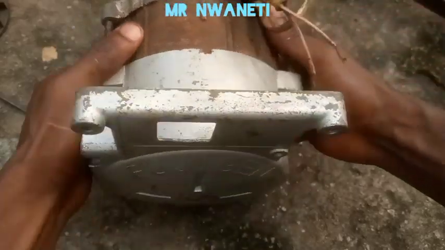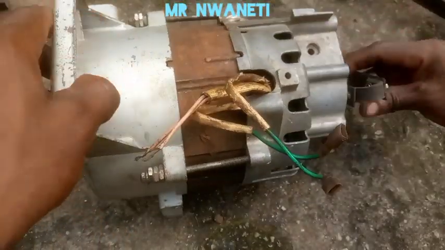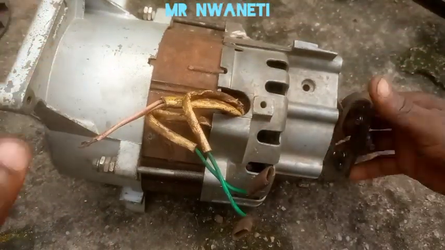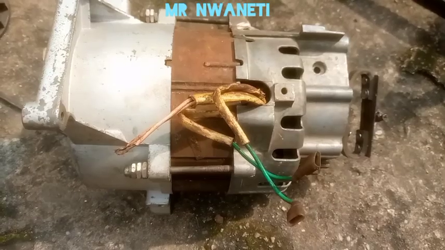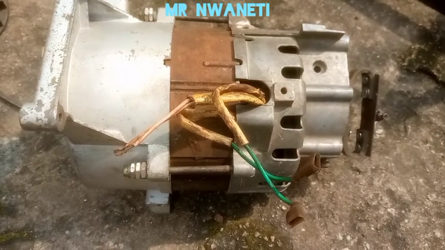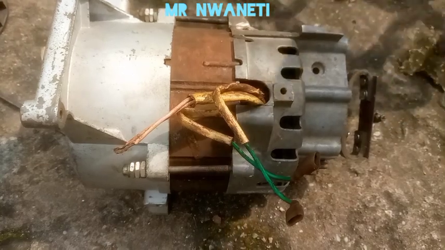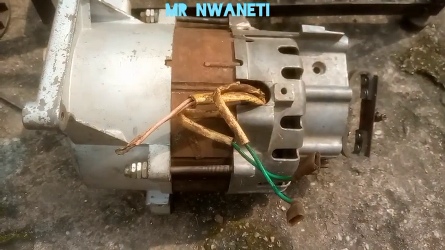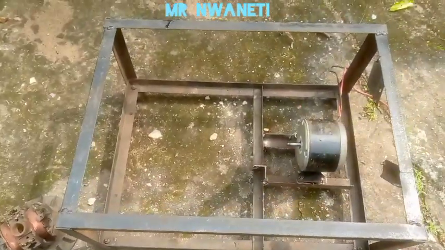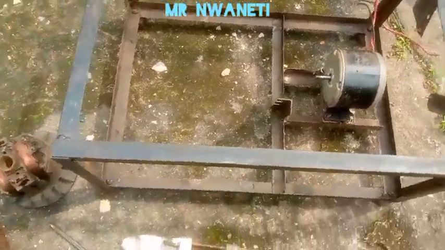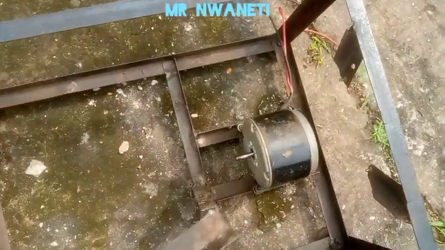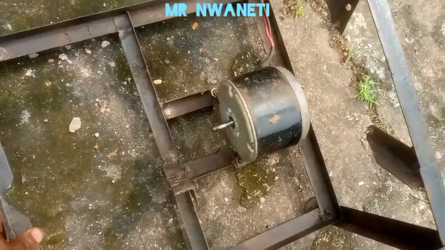Okay, so I have already coupled the generator. I've already coupled it, so it's very free. Okay, so this is the flame I will put on it. So I'll just connect the seat.